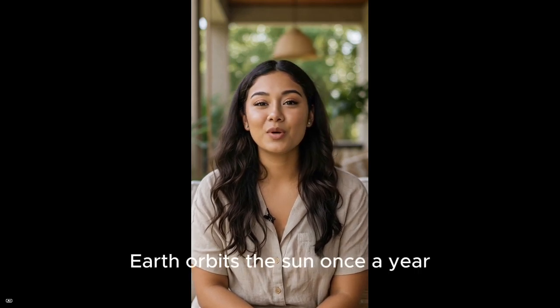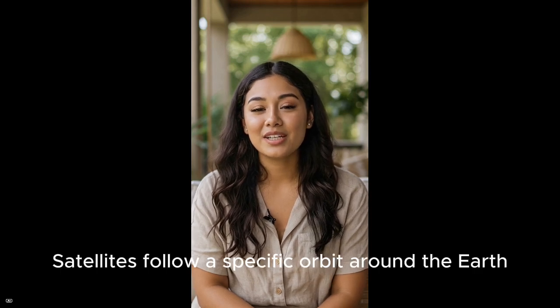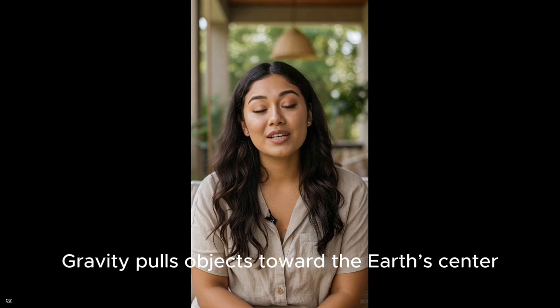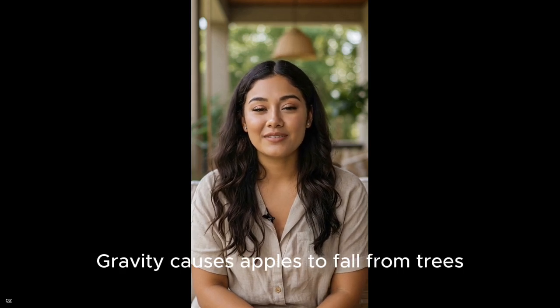154 orbit. Earth orbits the sun once a year. Satellites follow a specific orbit around the Earth. 155 gravity. Gravity pulls objects toward the Earth's center. Gravity causes apples to fall from trees.